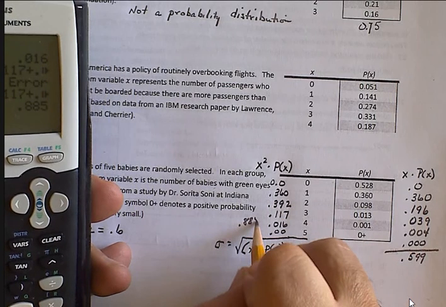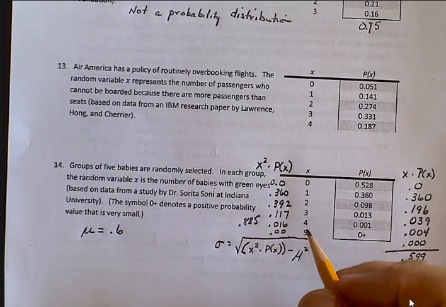Now I want to take these values and plug them in down here in this formula.